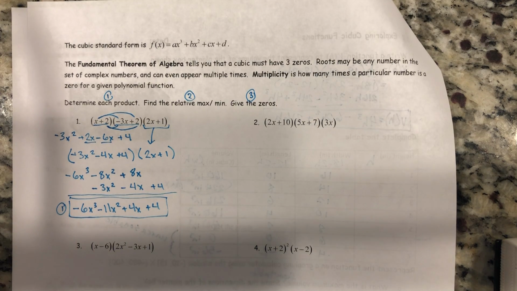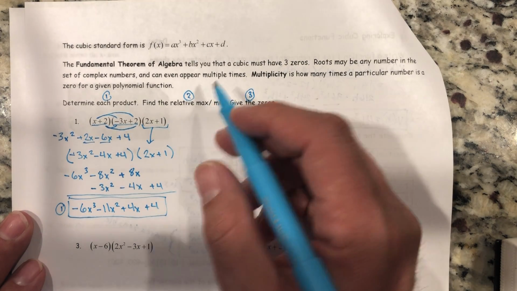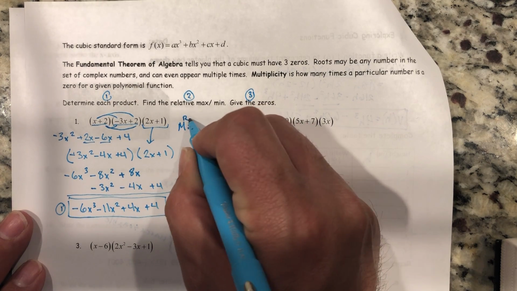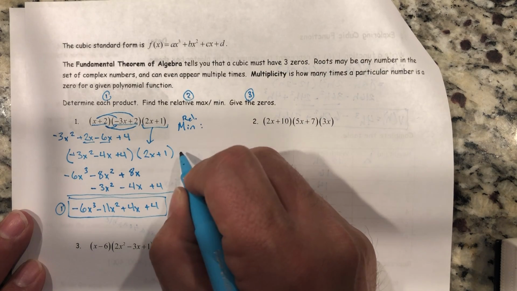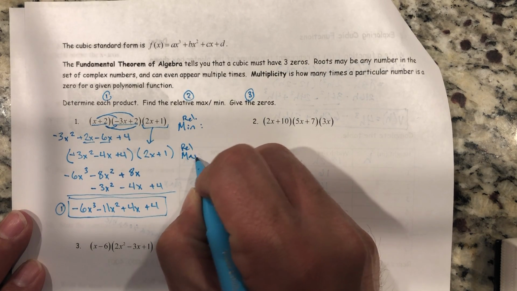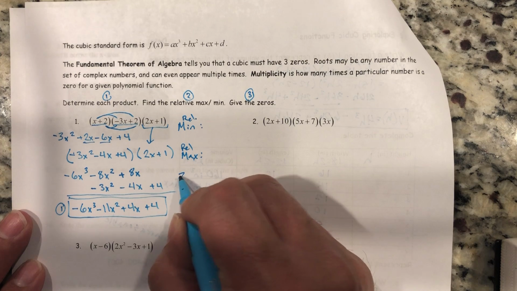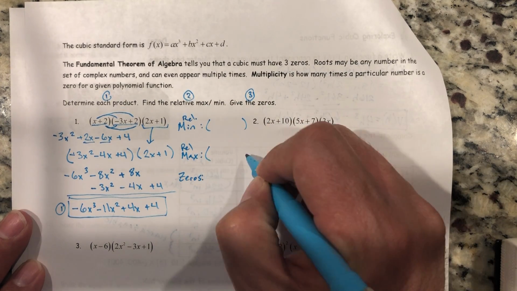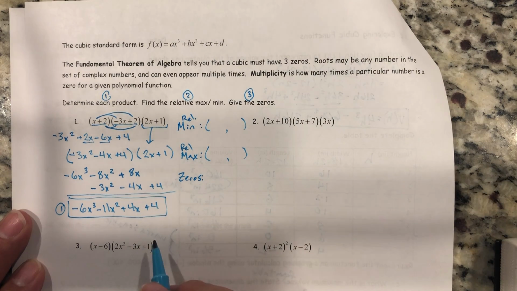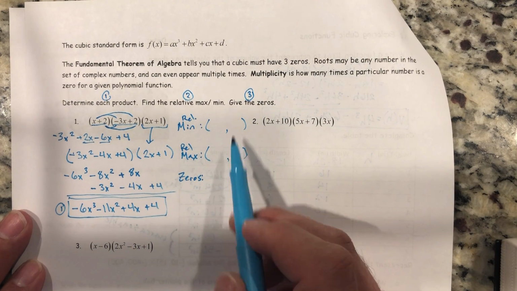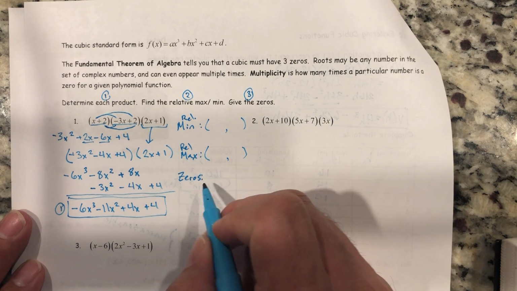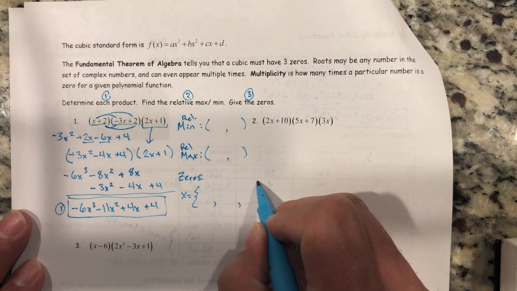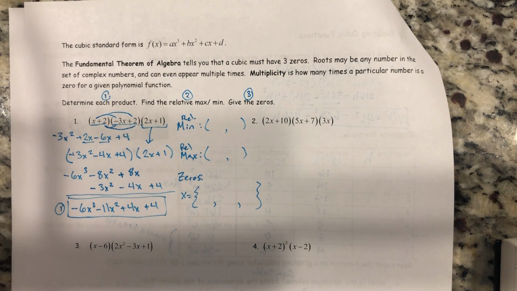Okay, parts 2 and 3, it wants us to give the min and max. So I'm just going to write that here, relative min. Okay, and the relative max. And then it wants our zeros. And so we're going to use the calculator for this. I am going to find an ordered pair for the min and max. Okay, really the y value is what we're looking at, but I'm going to go ahead and write out the ordered pair. And then the zeros, we should have 3 zeros. So I'm going to go ahead and do the brackets just like that.